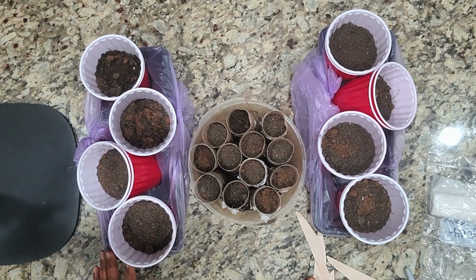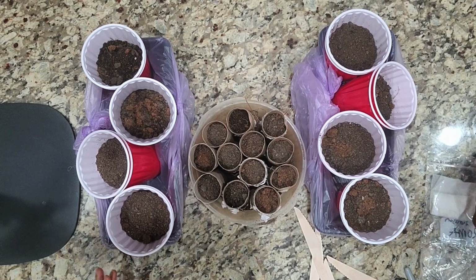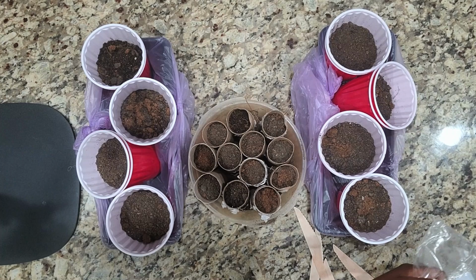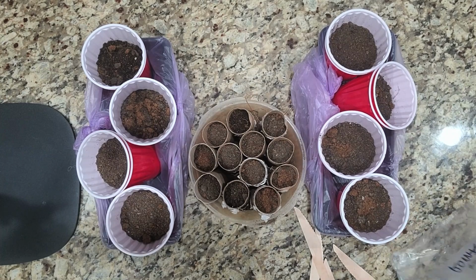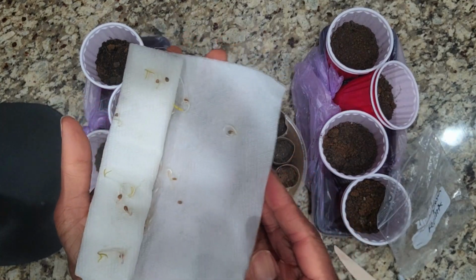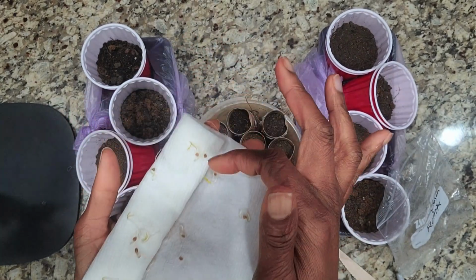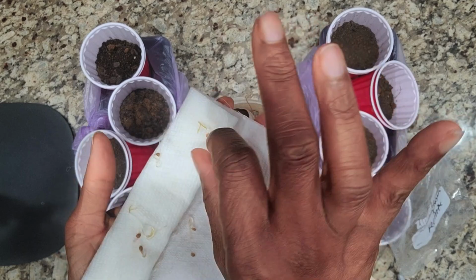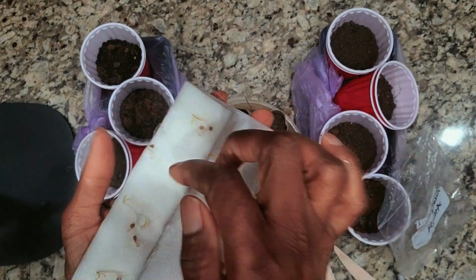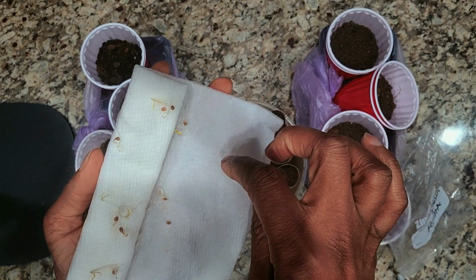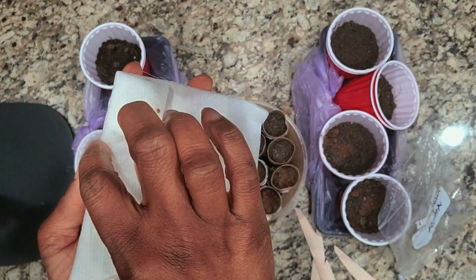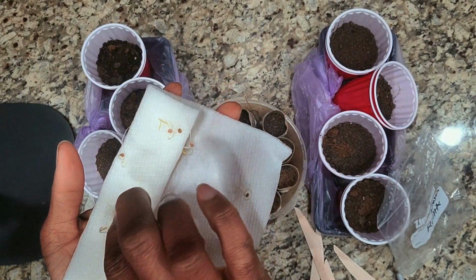So it's been about a week since we put our seedlings in the Ziploc bag, and when you open it, you will see that they have started germinating and they actually have a couple of leaves. So once you see that this has happened, you then transplant it into your soil.